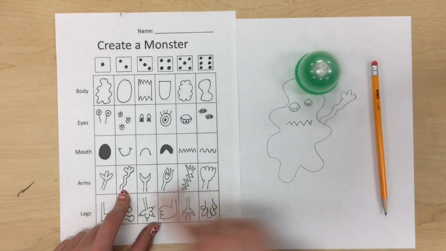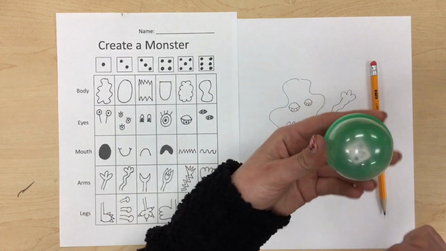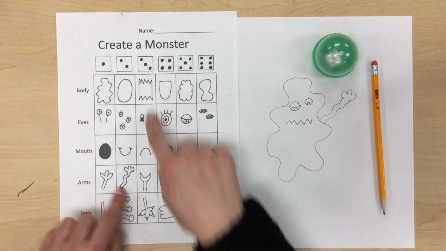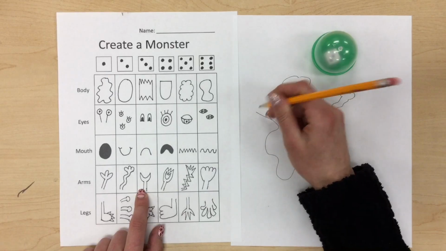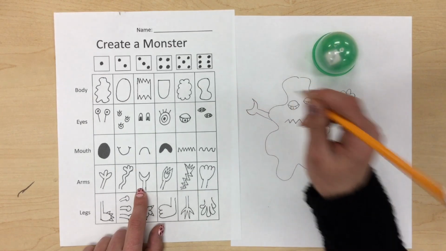I might actually make 2 different arms. I'm gonna roll again. This time I landed on a number 3. Find number 3. Ooh, look at that. That's a cool arm. Maybe you want your monster to have more than 2 arms. That's up to you.